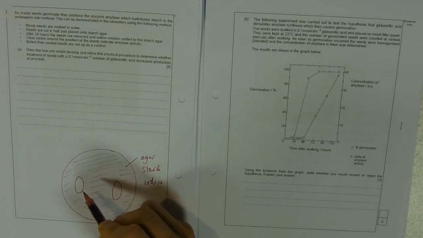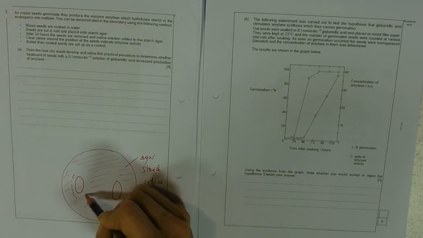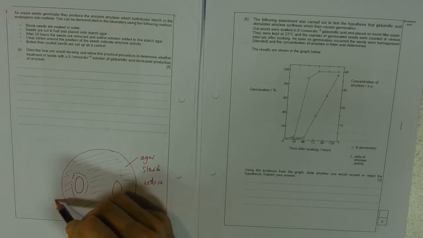And then we had a seed here, and it actually had a clear zone around it.